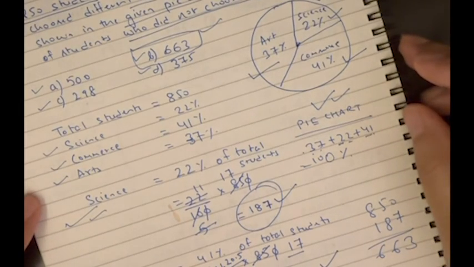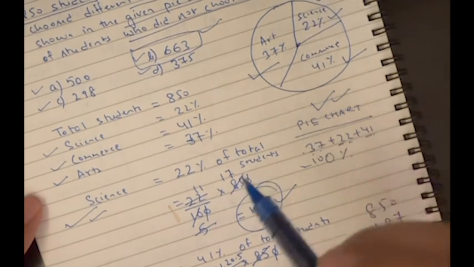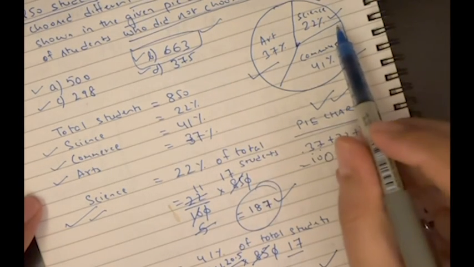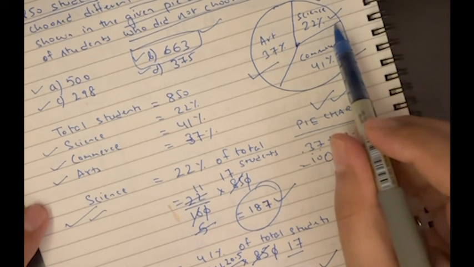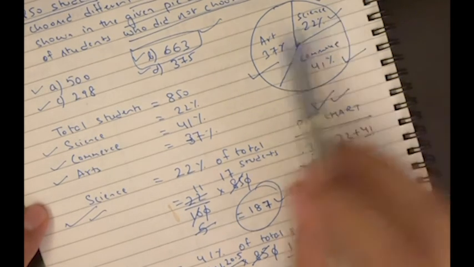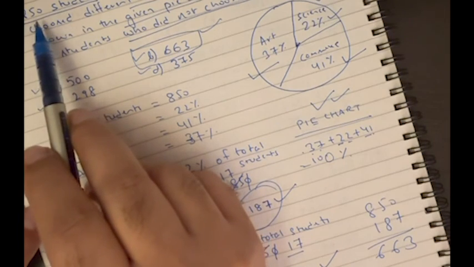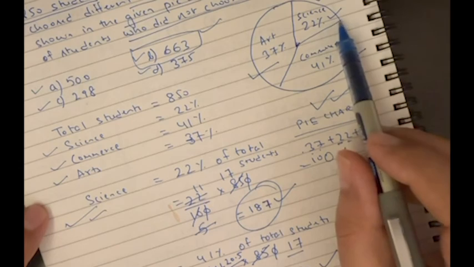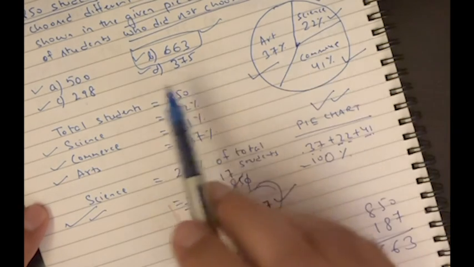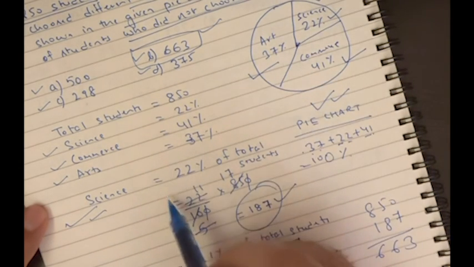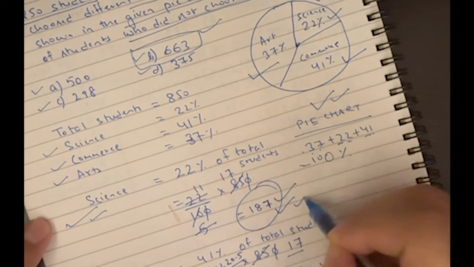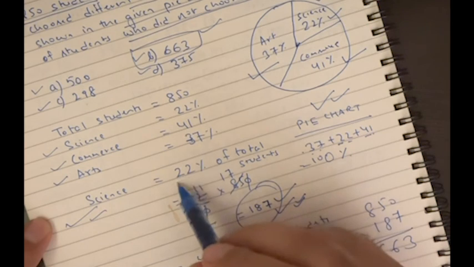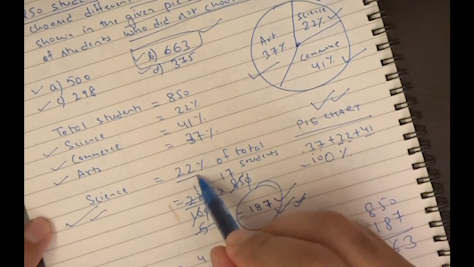Alright, so very quickly, the ask was for us to find out the number of students who have not taken science as their stream, and what we knew was the total number of students, and we also knew the number of students who have taken science as their stream. So we calculated the number of students who have selected science because we knew the percentage of science students.